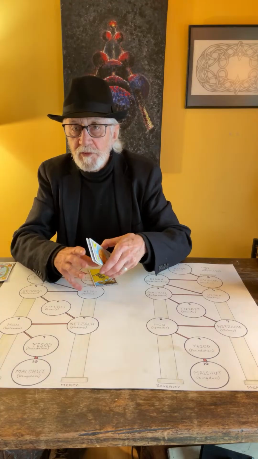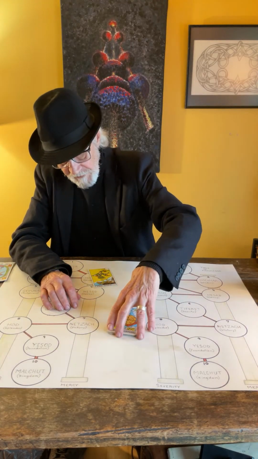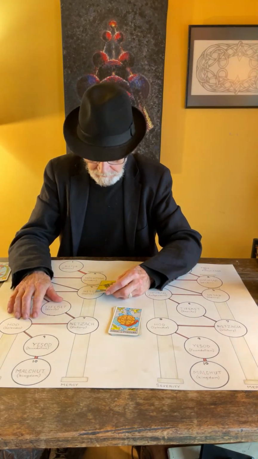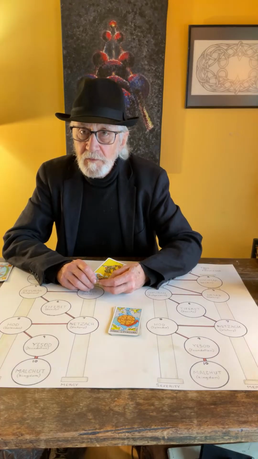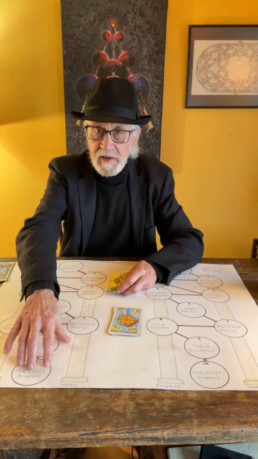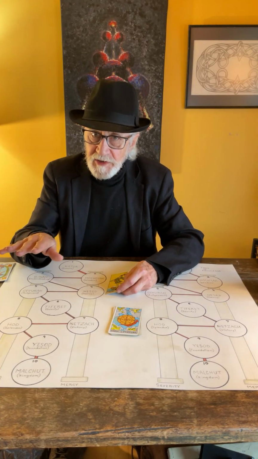We're going to go through the first 10 cards of the tarot deck on the Tree of Life. And for the Fool, rather than the path of creation going from 1 to 10, we're looking now at the Fool's journey, and that's the path of ascension.